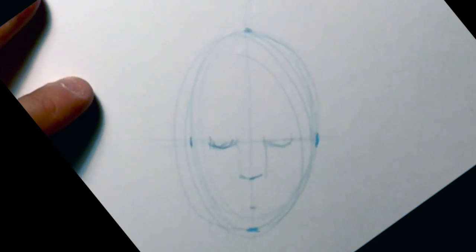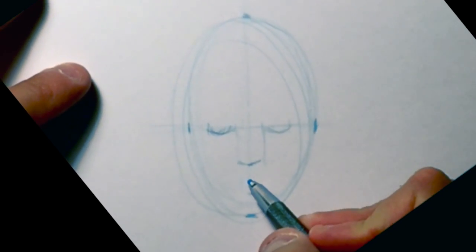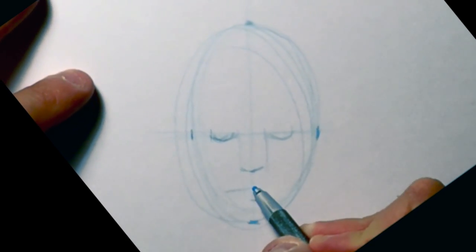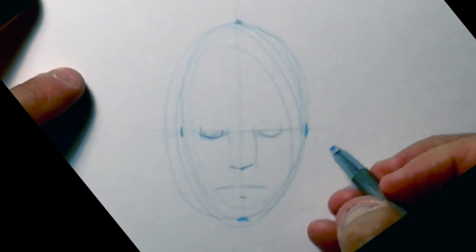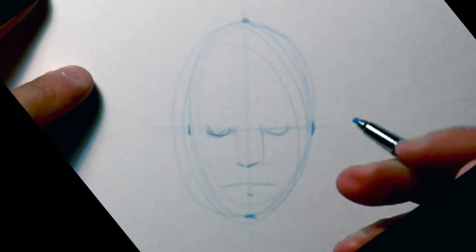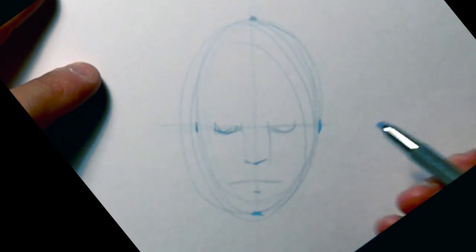Now, I know a lot of books will tell you halfway down is where you want to put your mouth. Doesn't really work for me. It makes my drawings look a little weird, so I've bootlegged this one to make it work for me a little bit. So now we've got our mouth. The mouth falls right there.